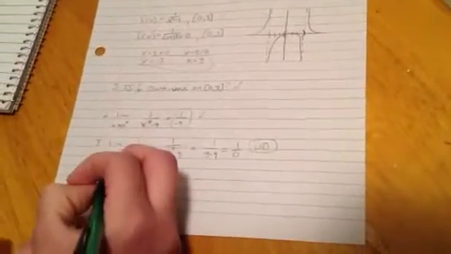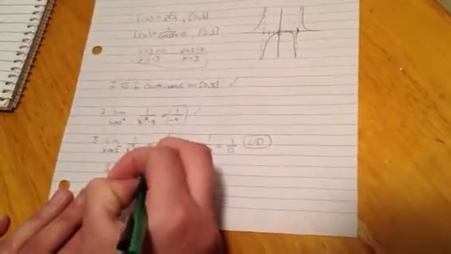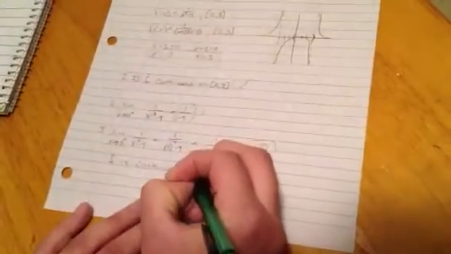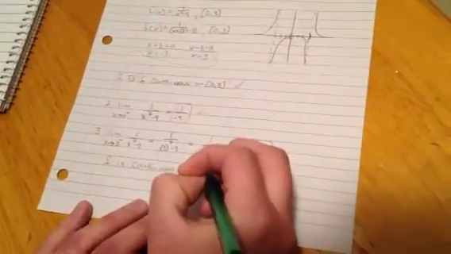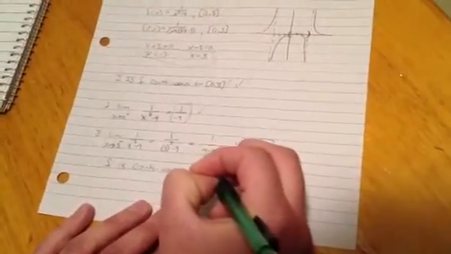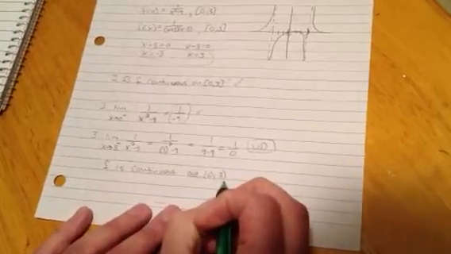So we can conclude, based off of the definition of continuity, that f is continuous on the closed interval. Well, I guess I shouldn't say closed because it's not completely closed, but on [0, 3), where 0 is included and 3 is not.